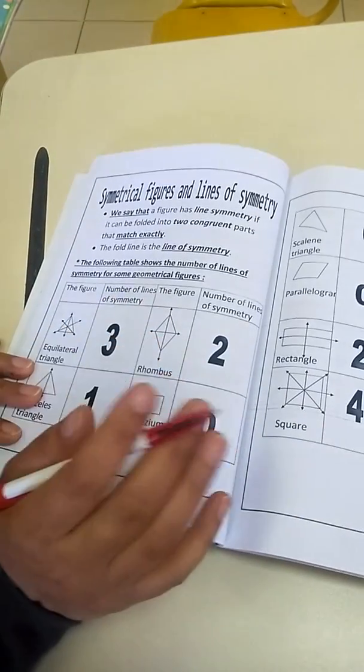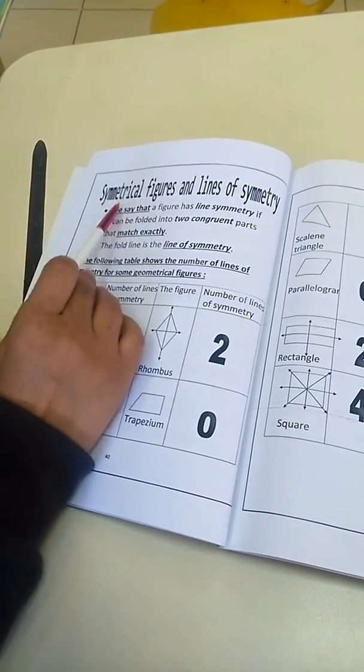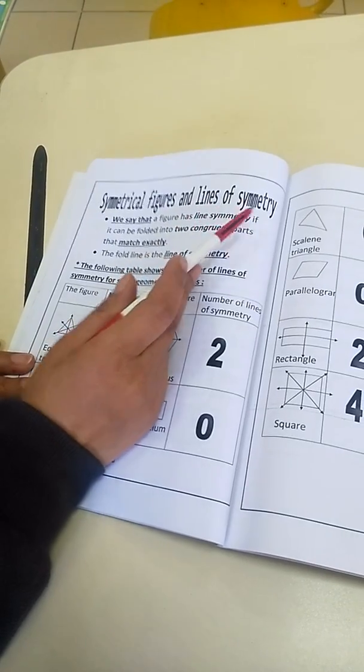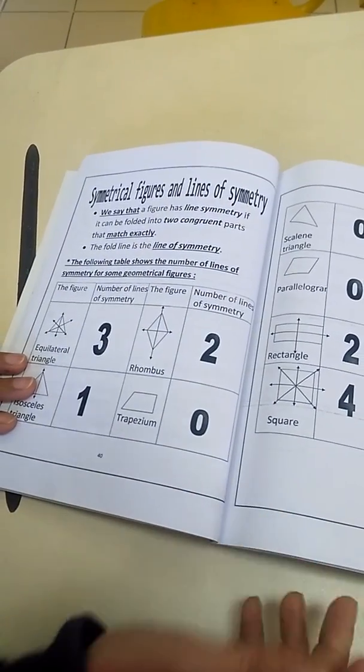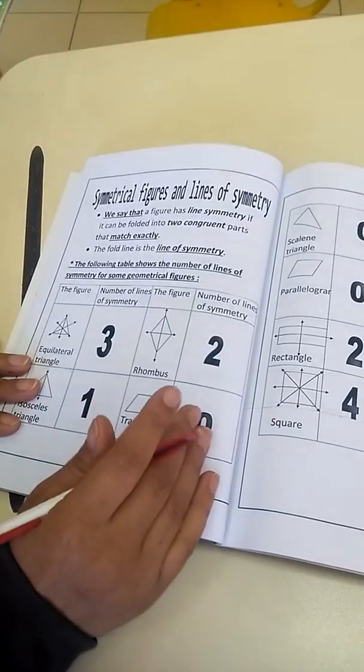Assalamu alaikum warahmatullahi wabarakatuh. Today we will talk about symmetrical figures and lines of symmetry. Okay, please open your booklet, page 40.